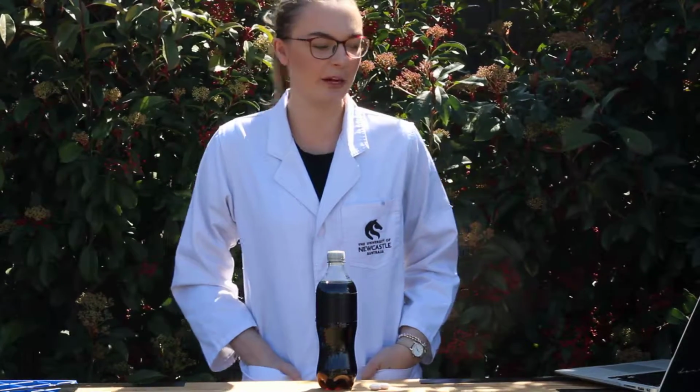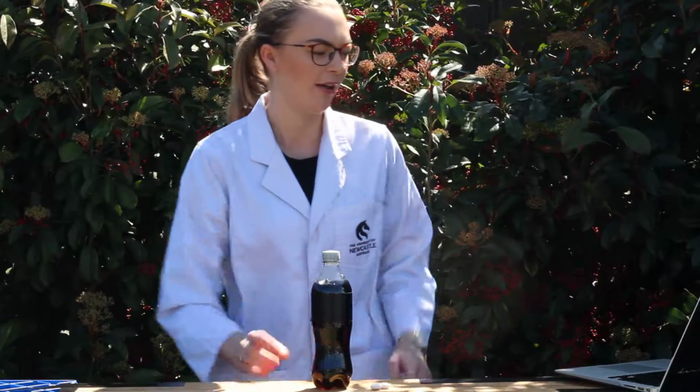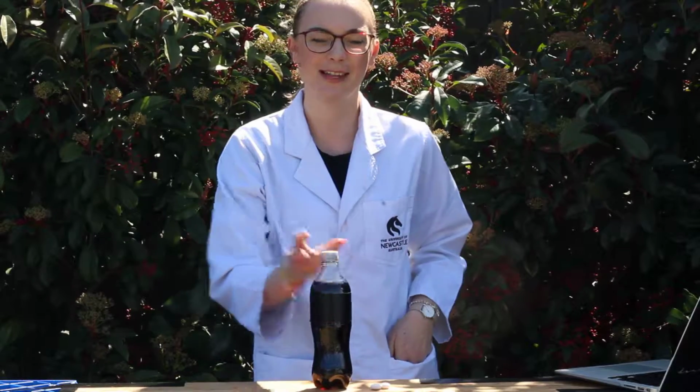To conduct this experiment, it is essential that we have Mentos and a bottle of Diet Coke. It is also necessary that this Coke is kept at room temperature and is not cold. Coke is made up of sugar or artificial sweetener, flavour and water and preservatives.